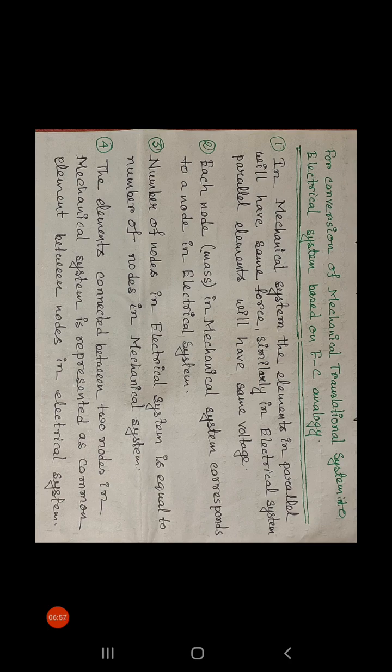So see, by taking the reference of that force current analogy table, which I have discussed in the previous slide, and these 4 points, I want to convert one mechanical system into an electrical system by using force current analogy. Now I will take the same example which I have also taken in force voltage analogy.